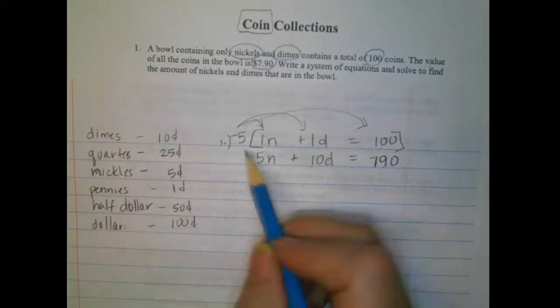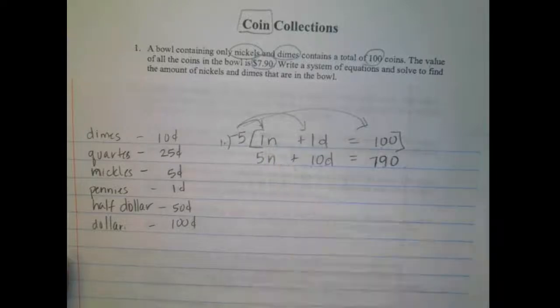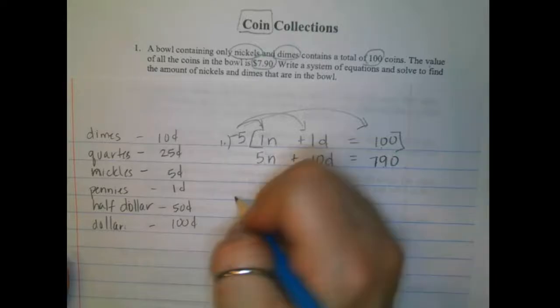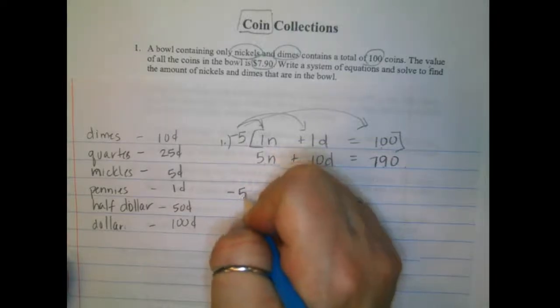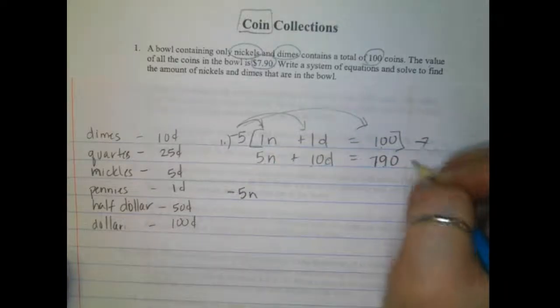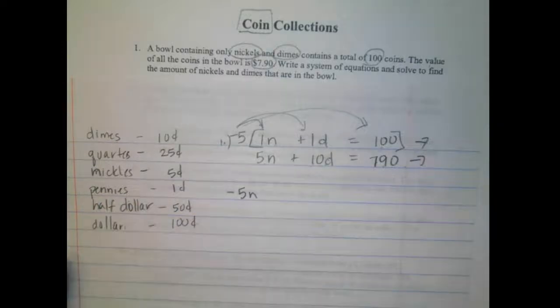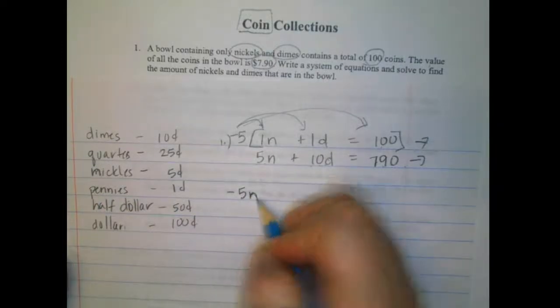So what is a negative 5 times 1n? Negative 5n, right? So I'm going to bring it down here. Usually I bring it across, but I don't have room because of my notes here. So I've got negative 5n.